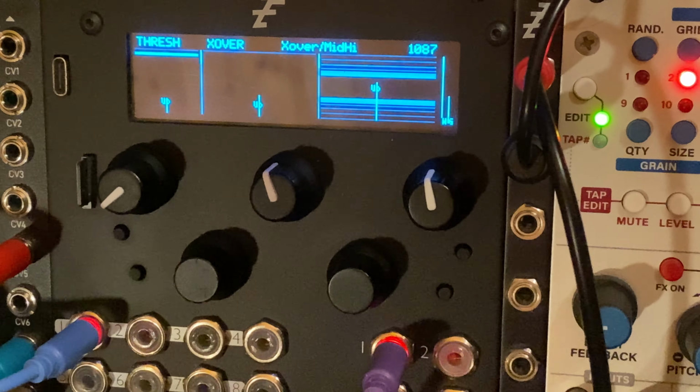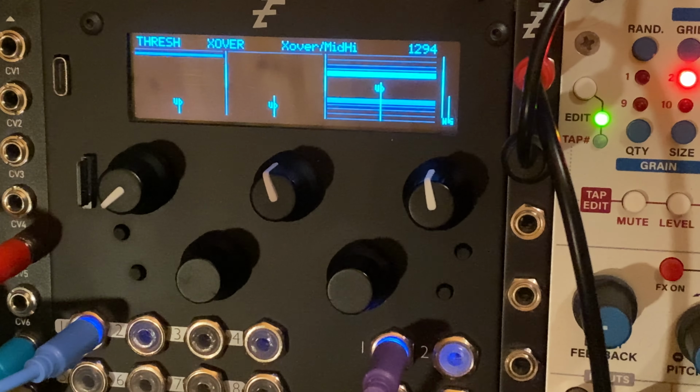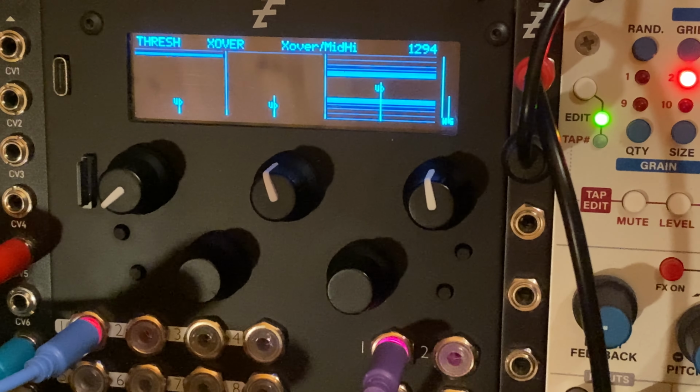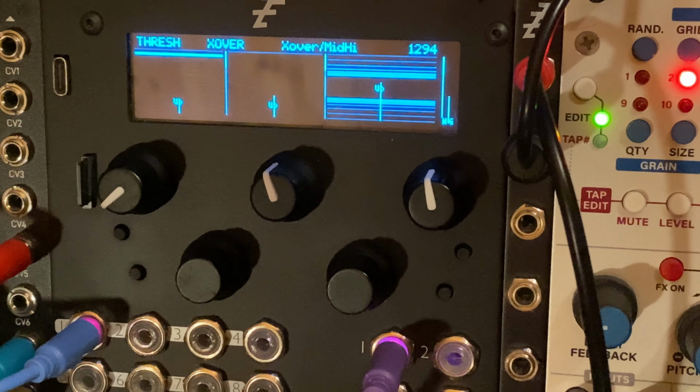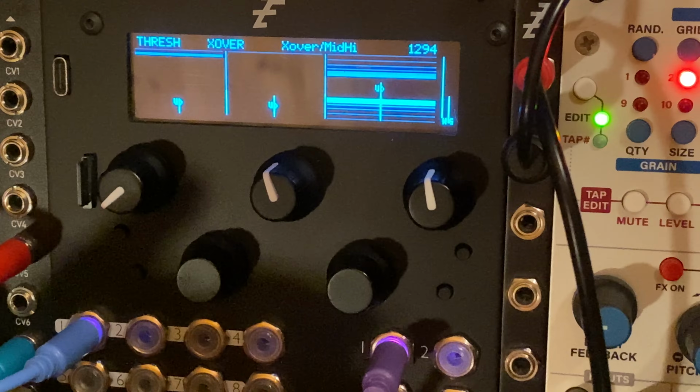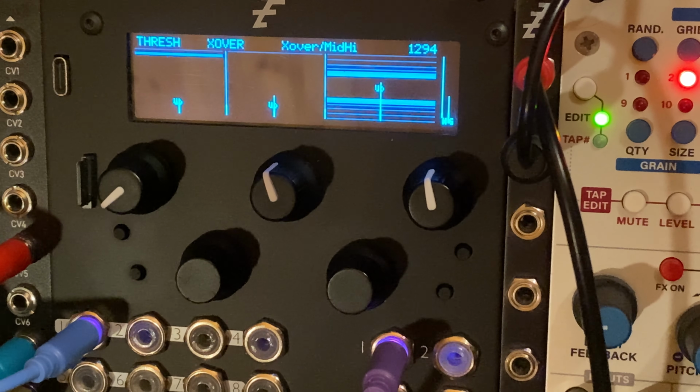Okay, so this is the multiband compressor plugin I made for Disting NT using Faust, and then just some C++ to create the UI. So the UI is really strongly inspired by Ableton Live's multiband compressor, and sound-wise what I'm going for here is its preset called OTT, which stands for over the top.